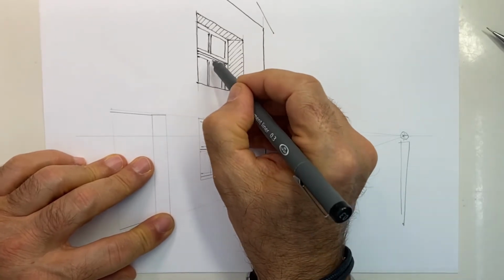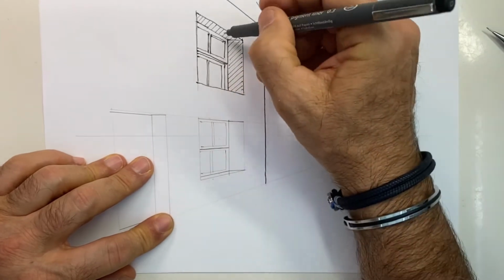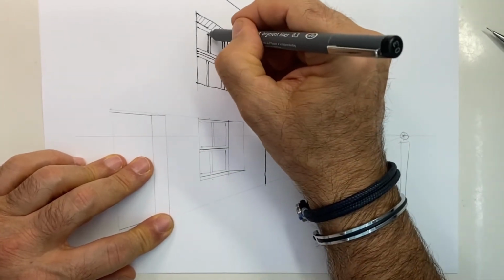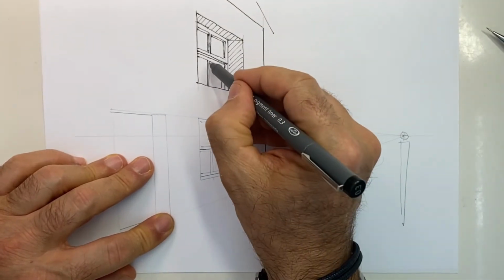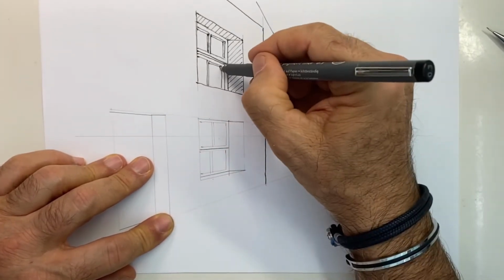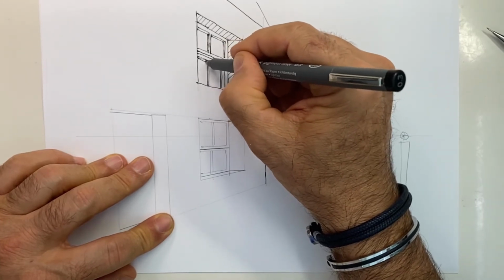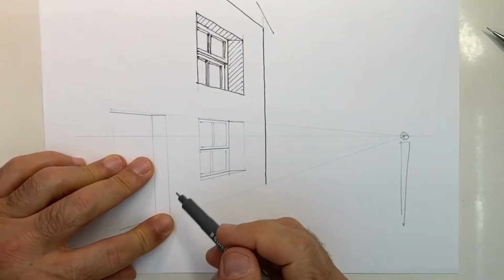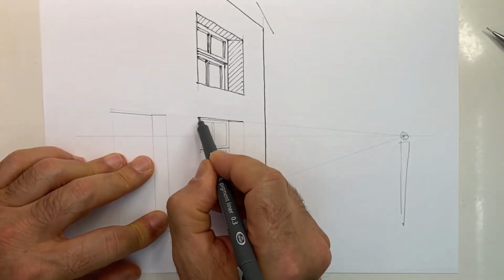And just to be a little bit fancy, we're going to put a bit more depth to the wood here, a bit more depth, and just to make it look like a proper sash window so you can actually relate to it. Okay, and then we're going to do the ground floor one.